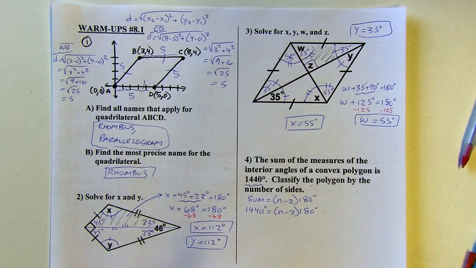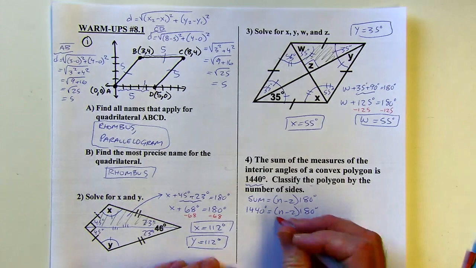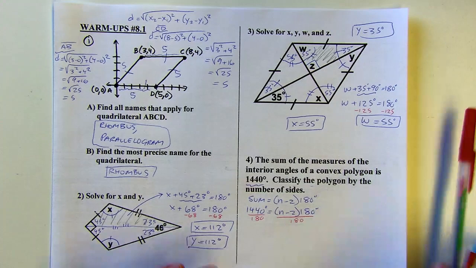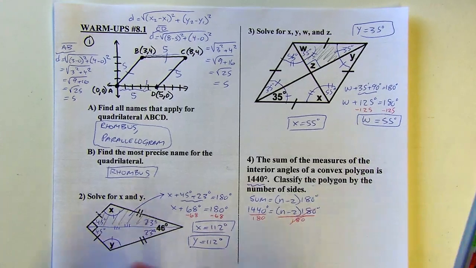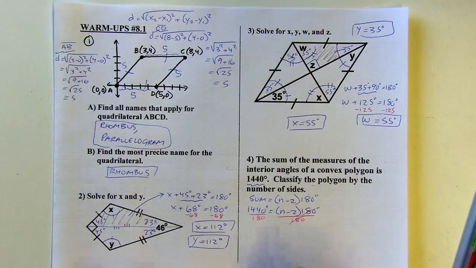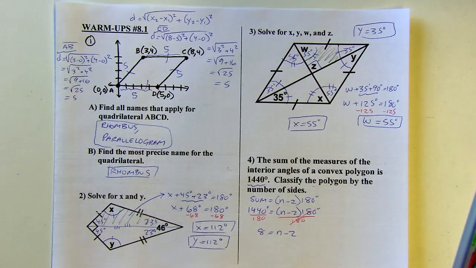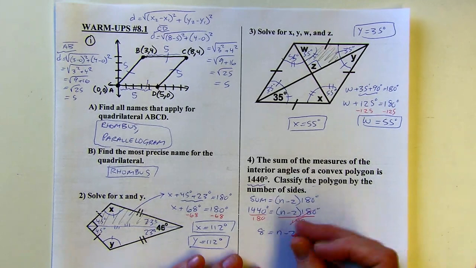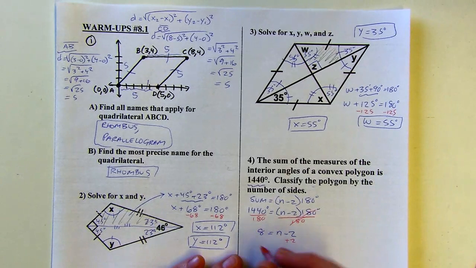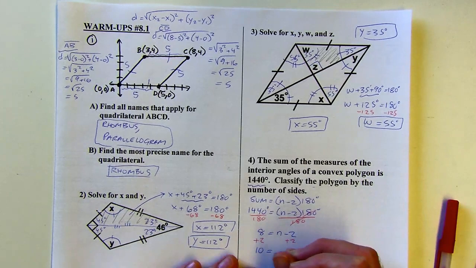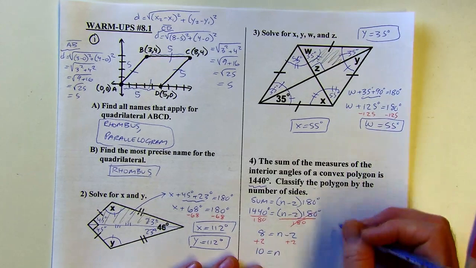So you could distribute the 180. Nothing wrong with that. A lot of people will do that. You could also just divide the whole equation by 180. I think that's a little quicker, so I'm going to do it that way. So 1440 divided by 180 comes out to 8. But remember, that's what n minus 2 equals, not what n equals, so I still have to add 2. So this is not going to be an octagon. It's actually going to be a decagon because it's going to have 10 sides. n is 10, 10 sides, decagon.